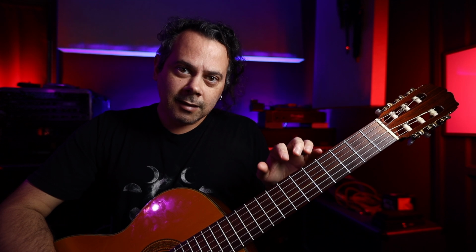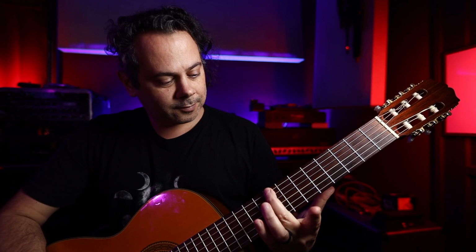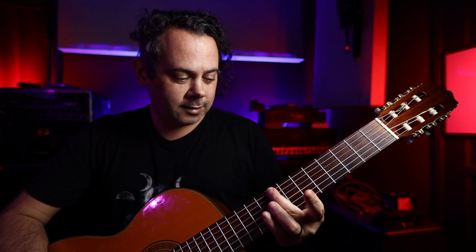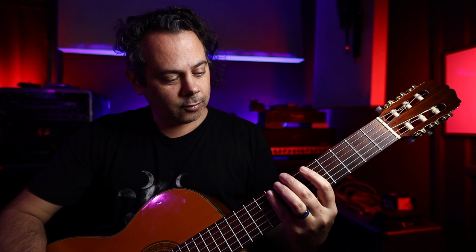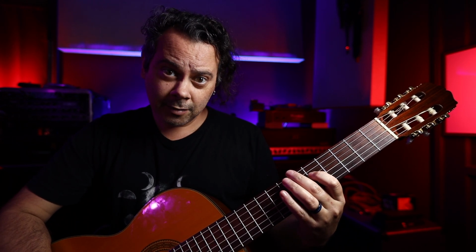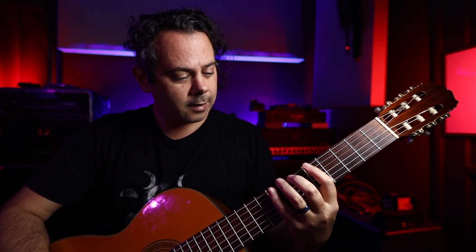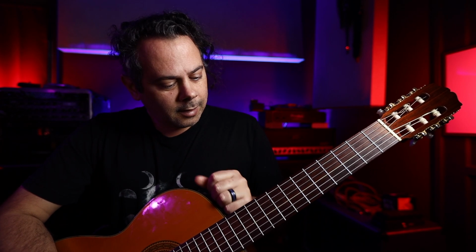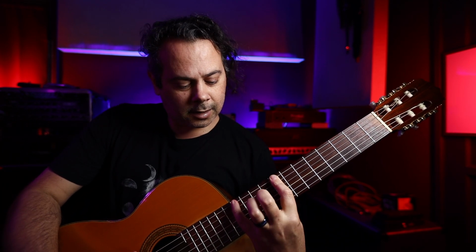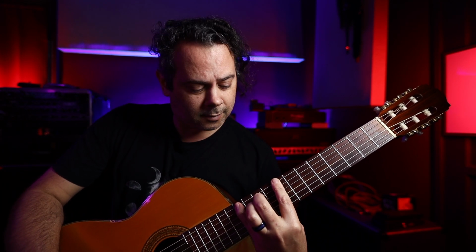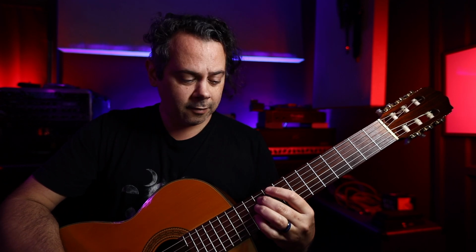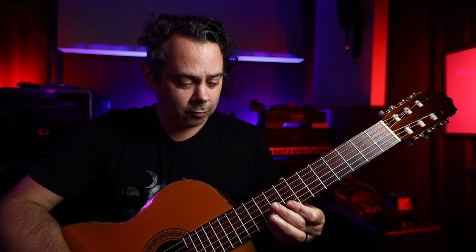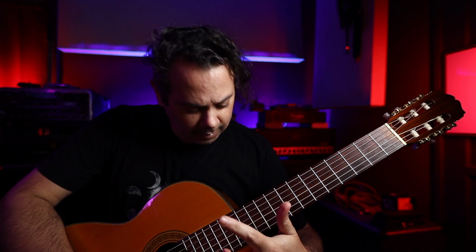I can do this a different way. I can start from the 6th string. This is also a C. So I can do 1, 3, 5, 1, 3, 5, 1, right? I can do another way. I can start on the same note right here, and I can do my 3 right here. So 1, 3, 5, 1, 3, 5, 1, 3, and I can do the 5.